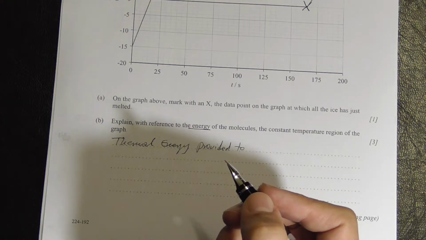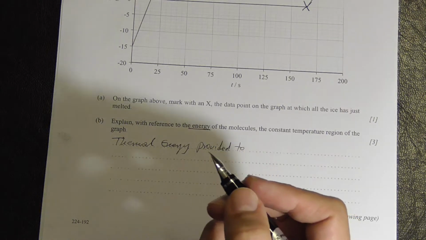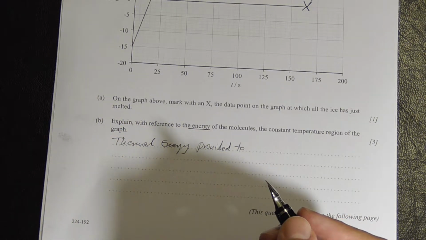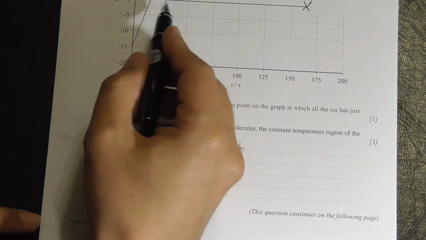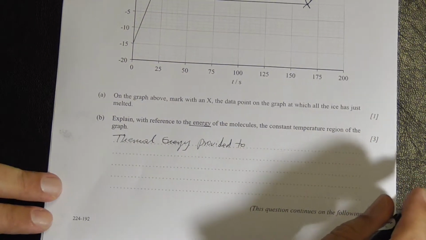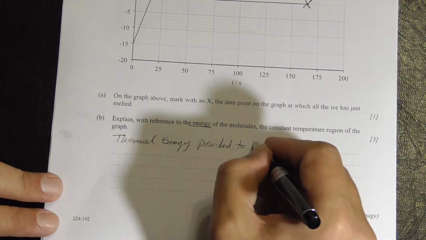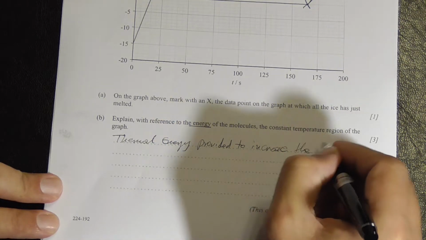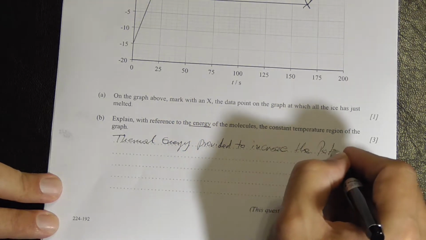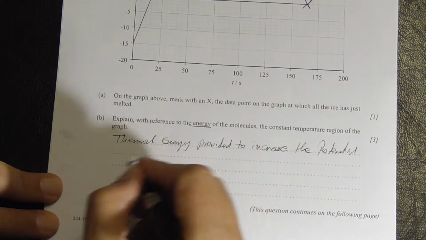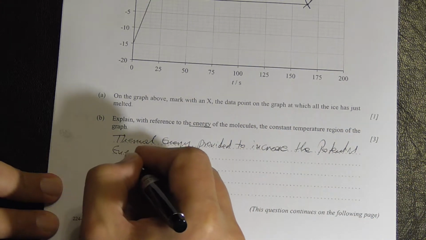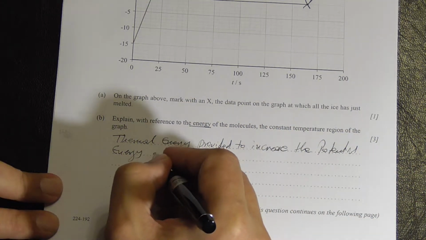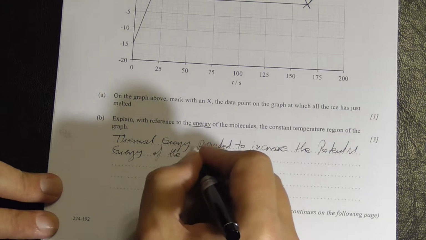So what's actually happening is that the molecular forces weaken or loosen. Nothing happens to the average kinetic energy of the molecules. Why? Because this is proportional to temperature, and the temperature is constant. So the thermal energy provided to increase the potential energy of the molecules.